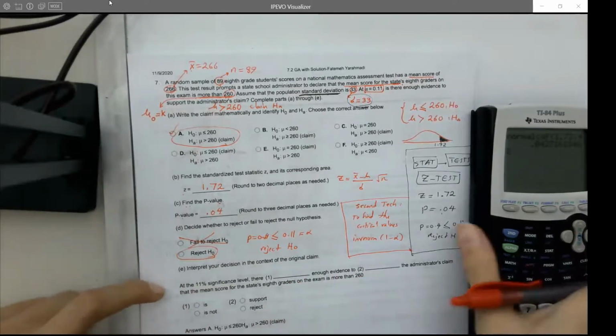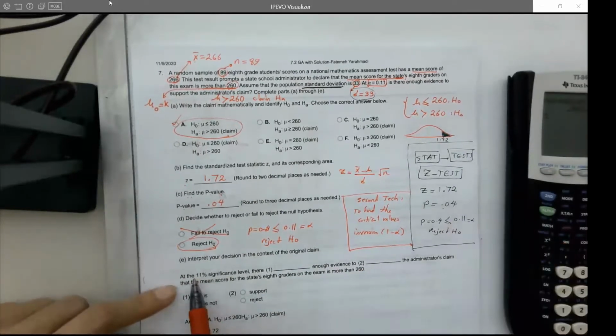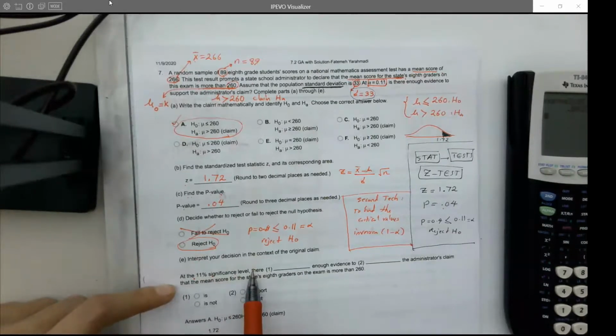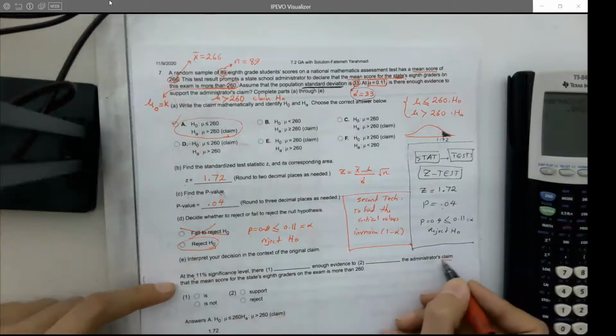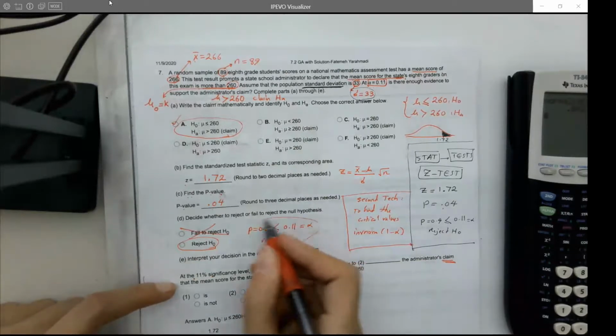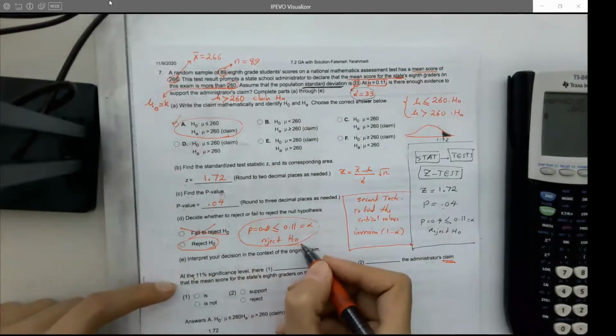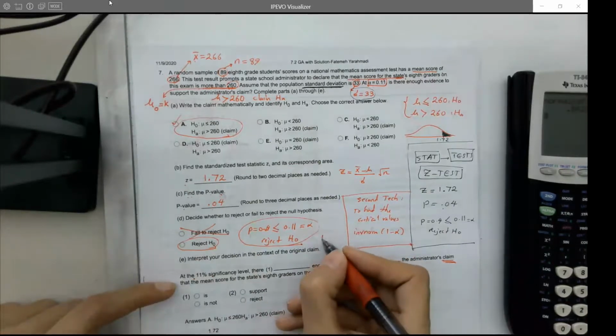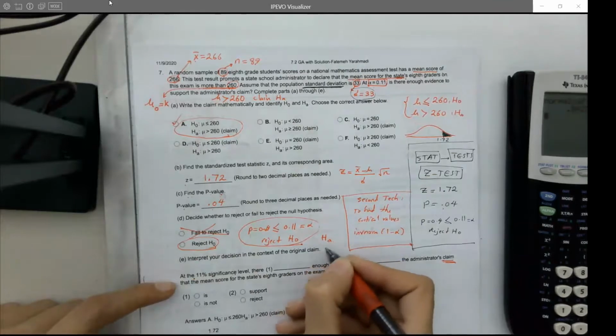Interpret your decision. At the 11% significance level, we are talking about the claim. We are rejecting the null hypothesis. Unofficially, you can say that I'm supporting my alternative hypothesis.